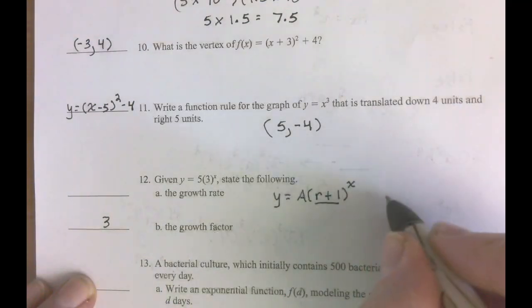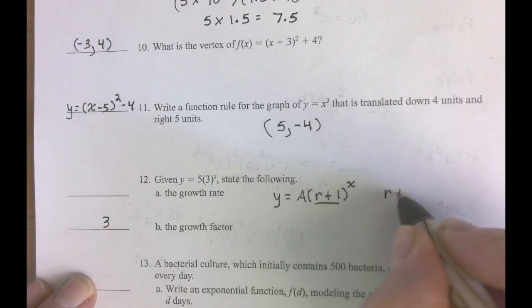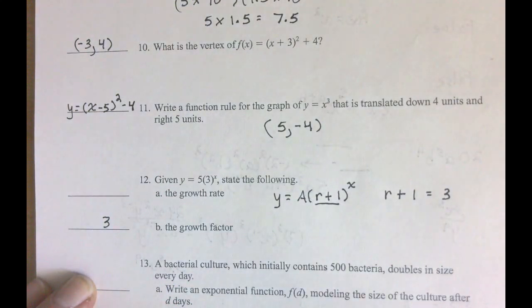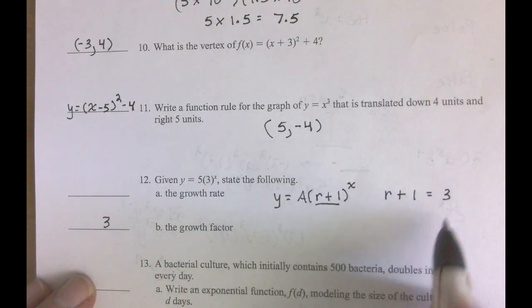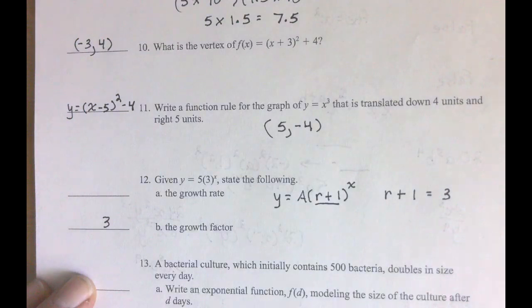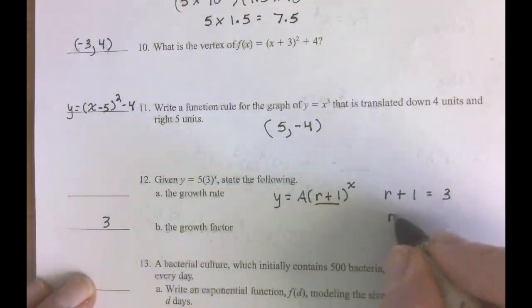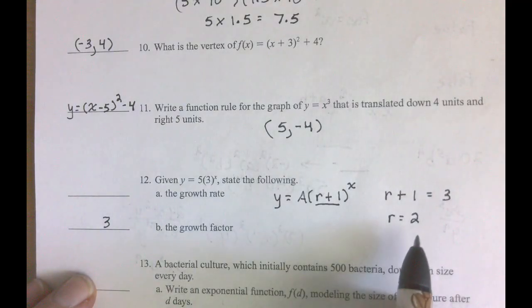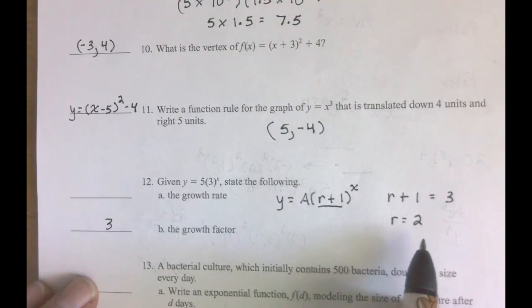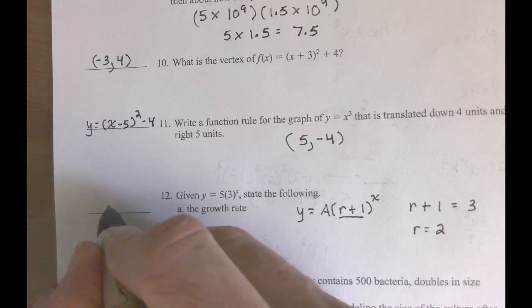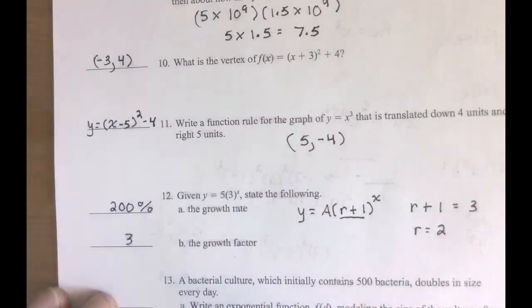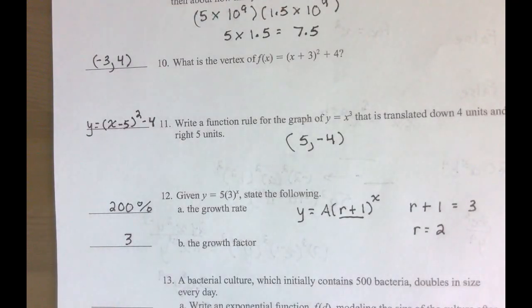We know that the growth rate plus 1 equals 3. So all we have to do is solve that for r, which is not going to be too bad, right? If r plus 1 equals 3, then r equals 2. And then all we need to do is just change that 2 into a percentage. So instead of 2, we could write 200%, right? Because that's 2 as a percentage, 200%.